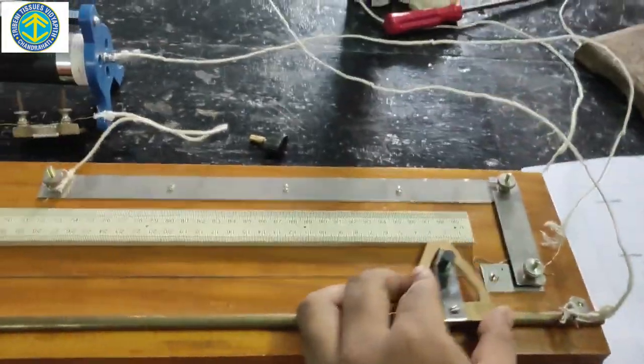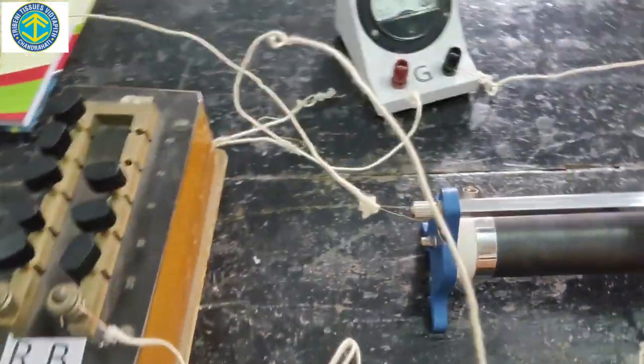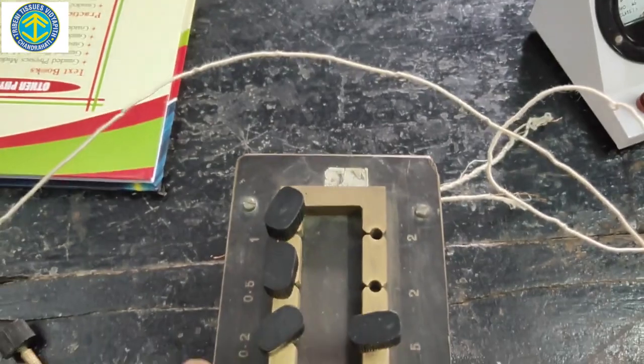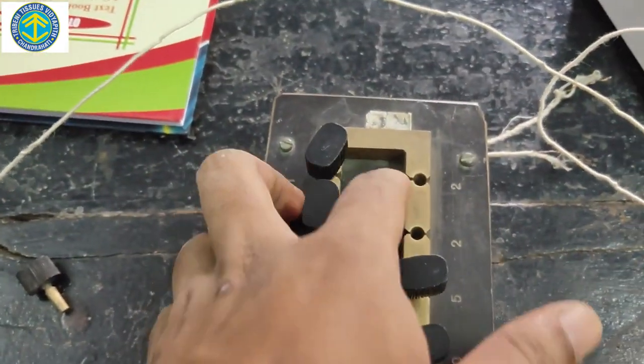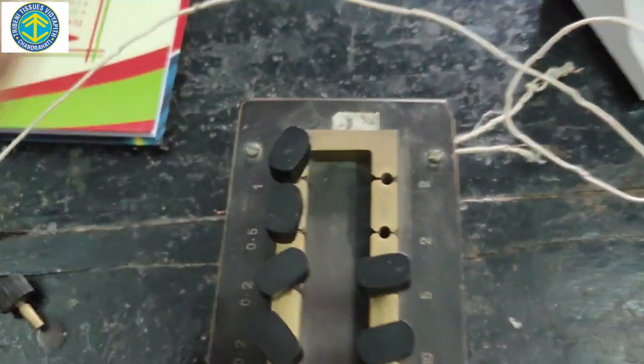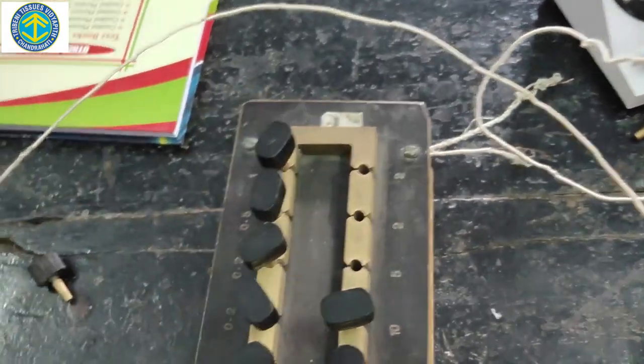Now we have to find a specific point where the galvanometer will show no deflection. Point number 1: what is the resistance I have connected with RB? With RB I have connected 4 ohms. So the point which I am picking up is the resistance which is applied over here.